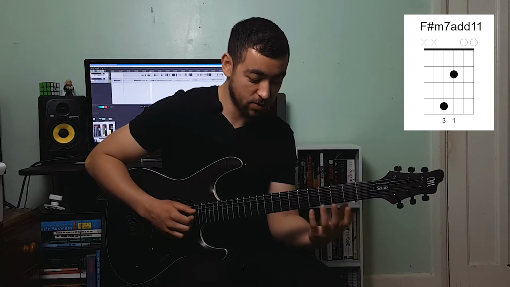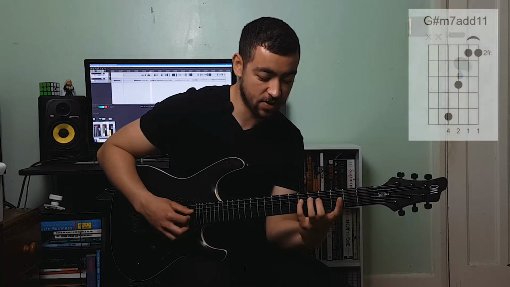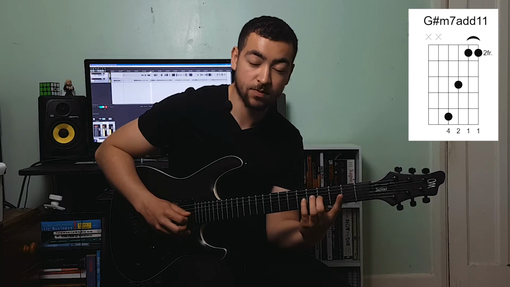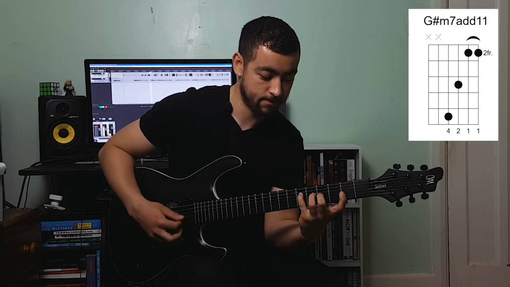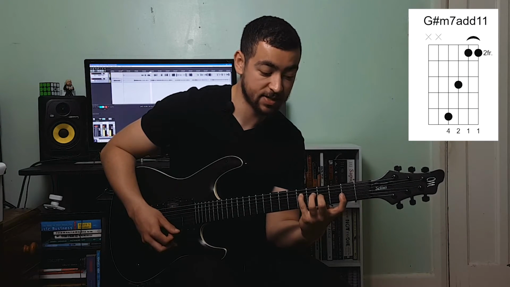And if we want to move that to G sharp, then we're just going to move everything up 2 frets. So little finger on the 6th fret of the D string, middle finger on the 4th fret of the G string, and then barring the 2nd fret of the top 2 strings with your index finger. There you go. So there's a G sharp minor 7 add 11.